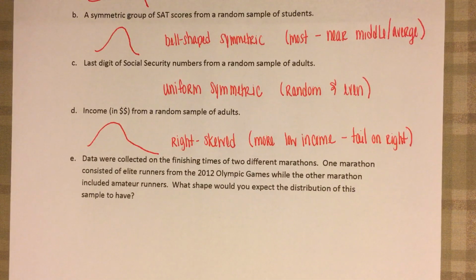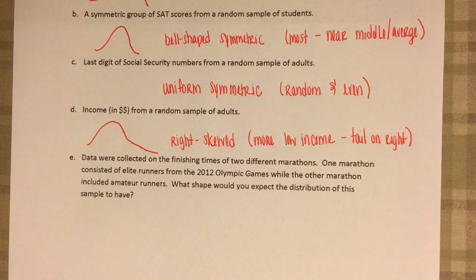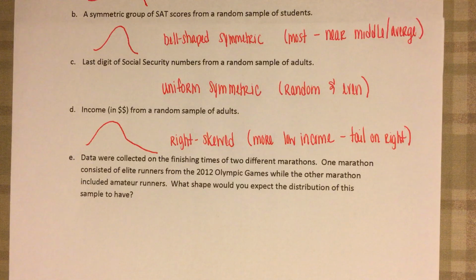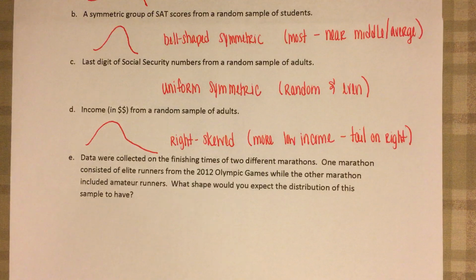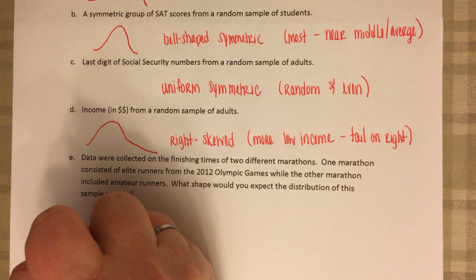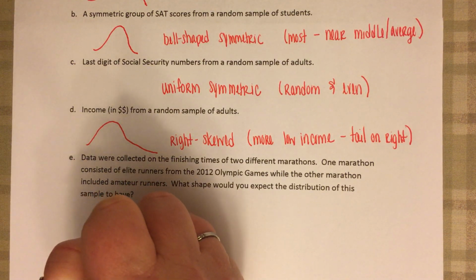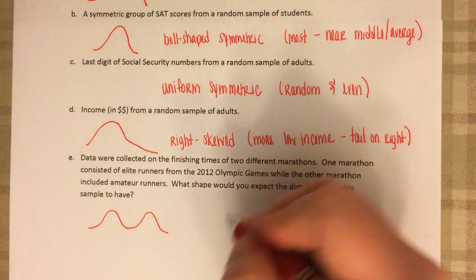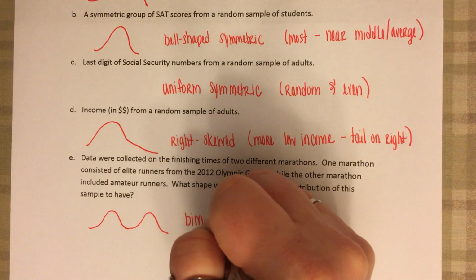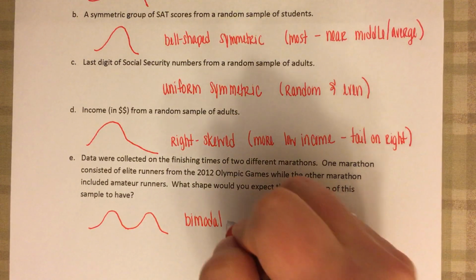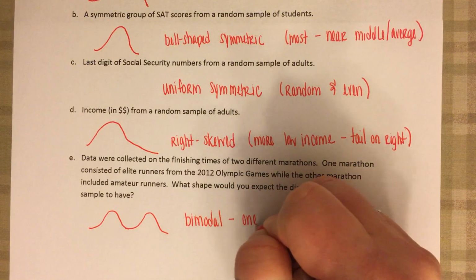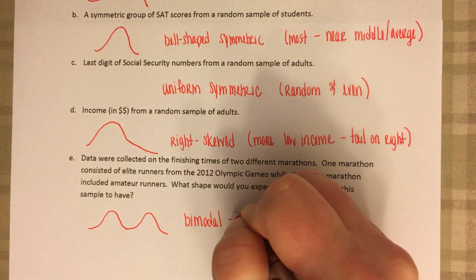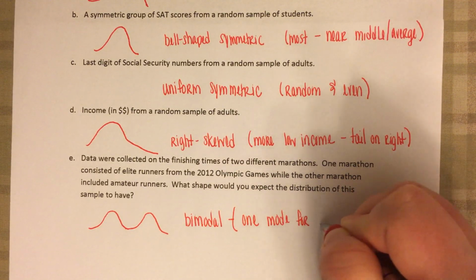And then our last example, data were collected on the finishing times of 2 different marathons. One marathon consisted of elite runners from the 2012 Olympic Games, while the other marathon included amateur runners. What would we expect our distribution of this sample to have? Here we're going to see a peak for our Olympic runners, which is going to be shorter than a peak for our other runners. So this would be an example of something that could possibly be a bimodal distribution. We see one mode for each group.